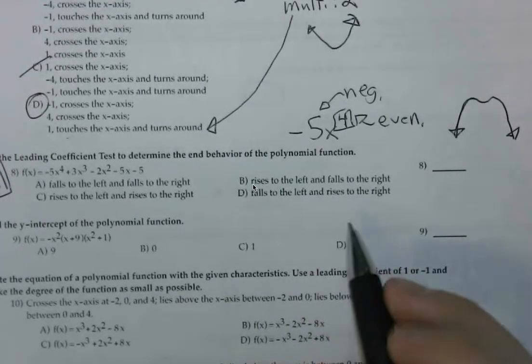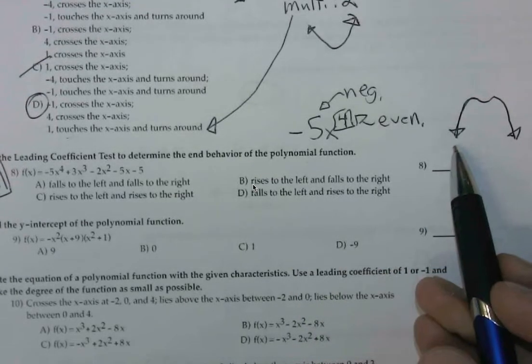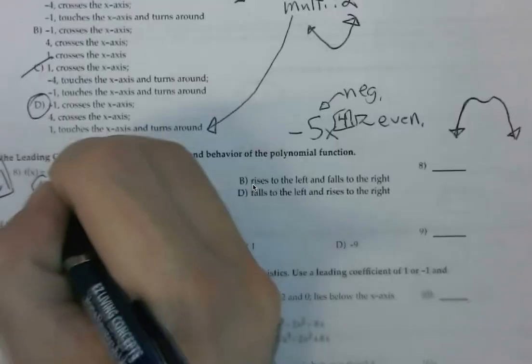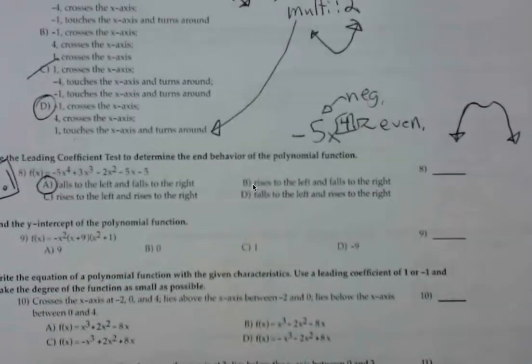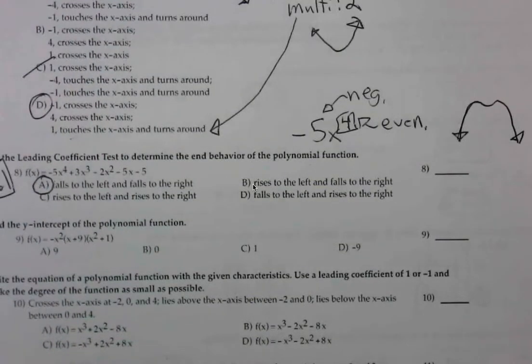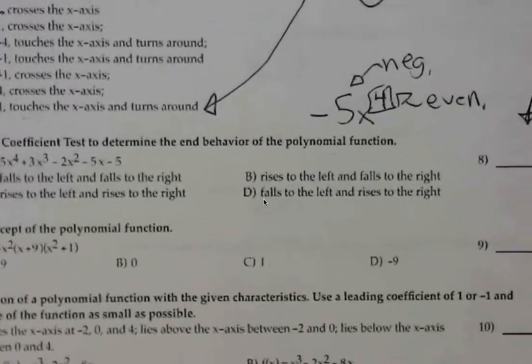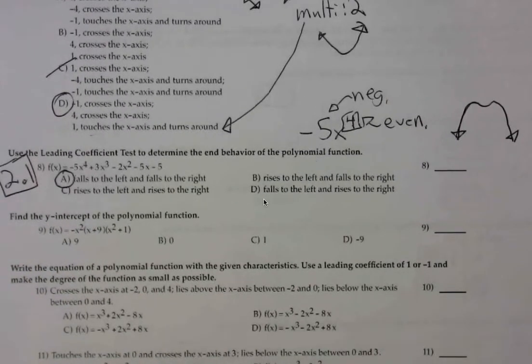So we're falling to the left, falling to the right. A is going to work the best here. Sketching these out always helps. Falling back on your core knowledge of quadratics will help.